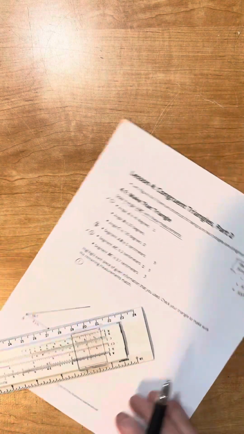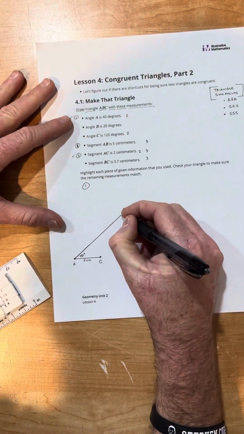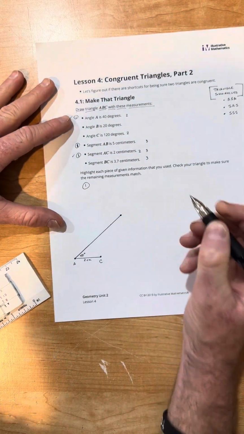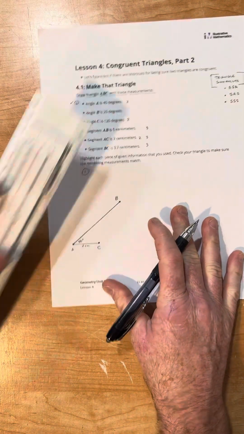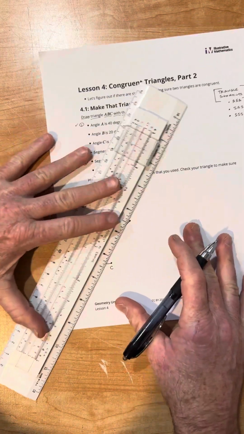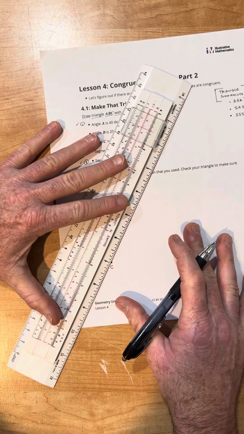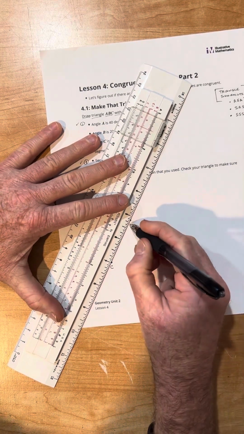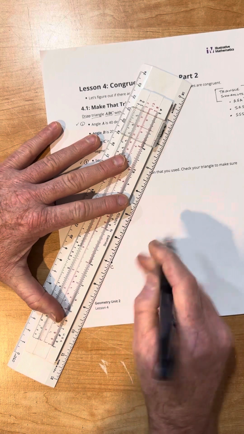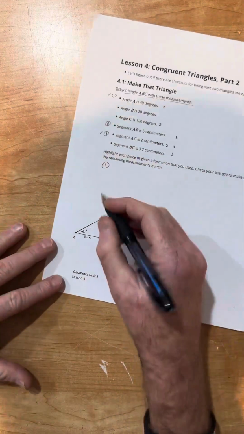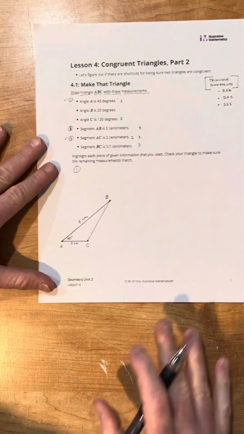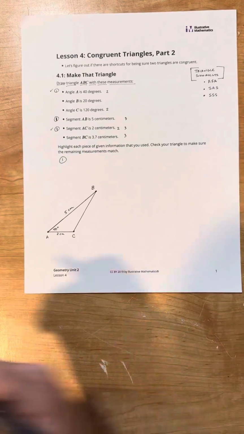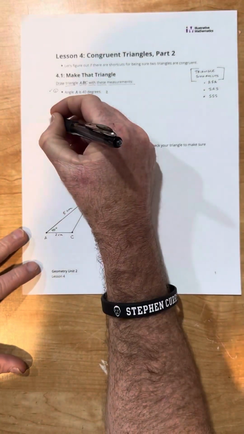Stop right there. So that is 5 centimeters. Okay. So that's the first one.